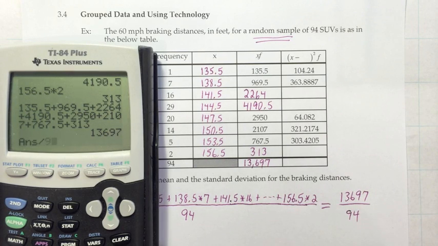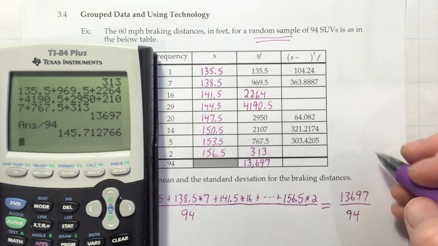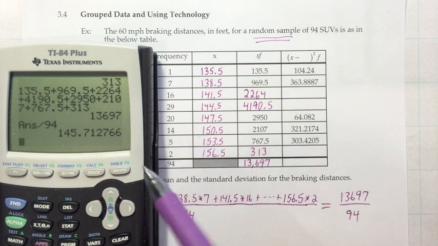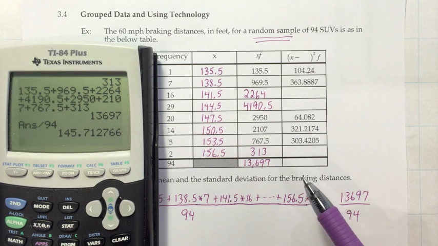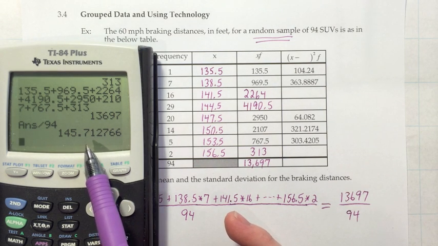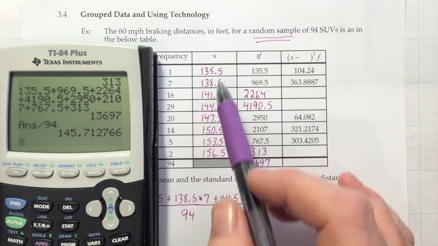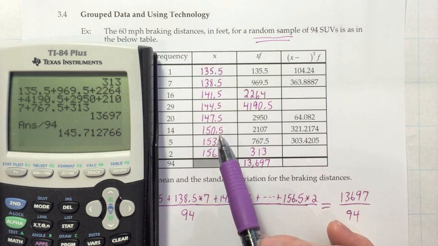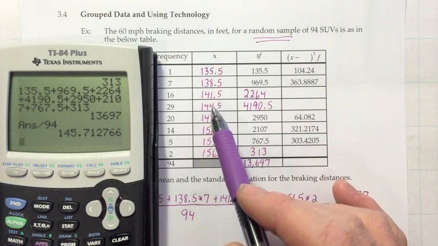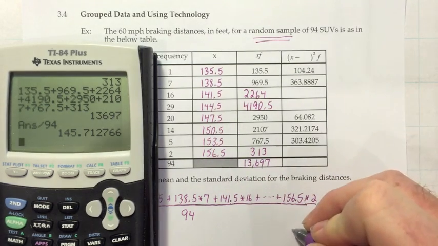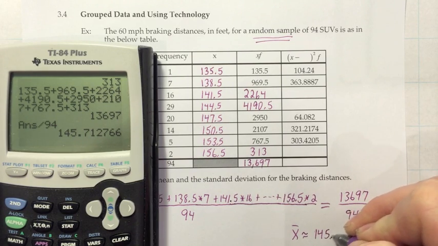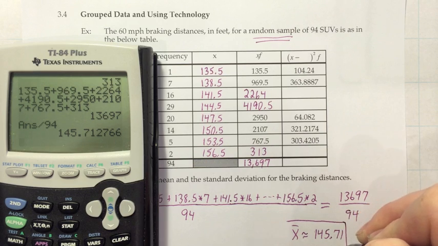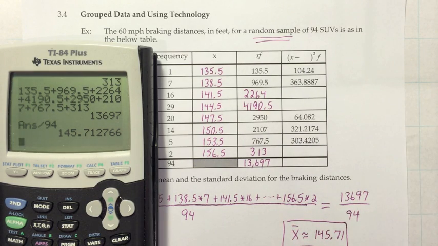So I can go ahead and do that on the calculator as well. And I get 145.712766. So the question does come up, how many decimal places should I put on that? So our rule in the past has always been to put at least 1 decimal more than the original data. We actually don't get to see the original data here, but in our group version we're using the midpoint to take the place of the original data. That has 1 decimal, so I'll put 2 on the mean. So my x bar is approximately 145.71. So there's the sample mean for this data.